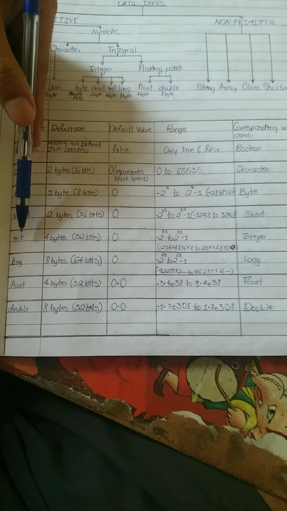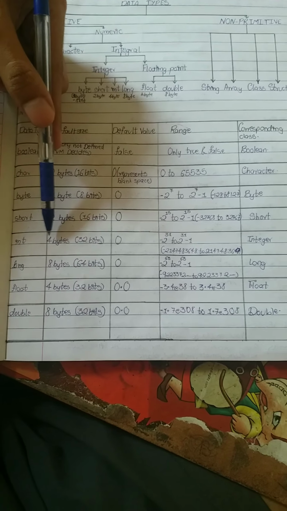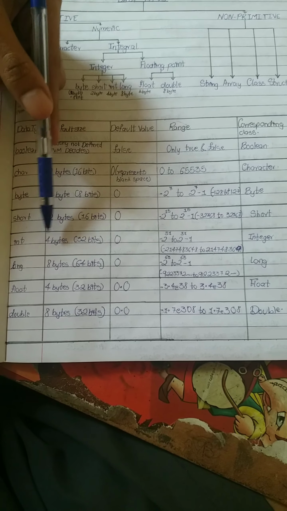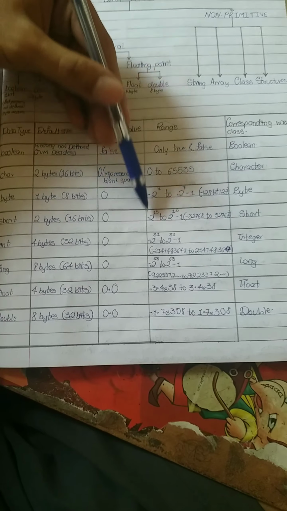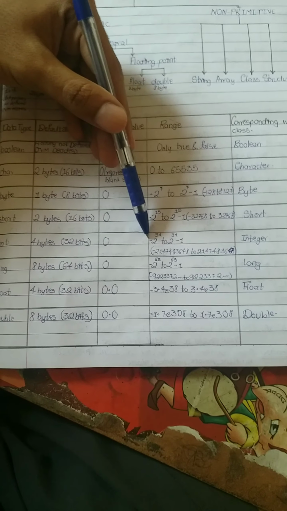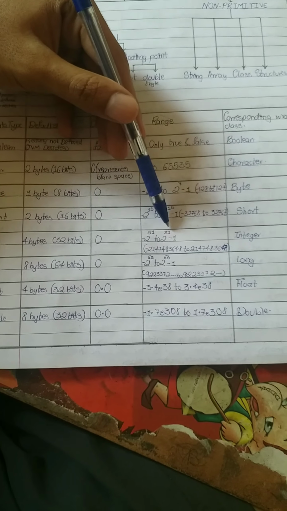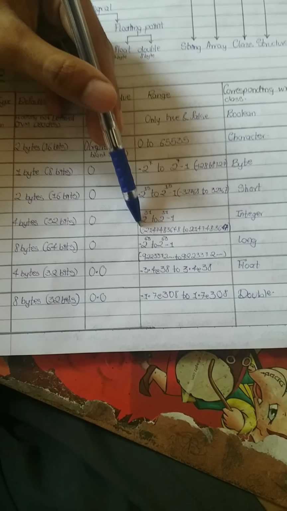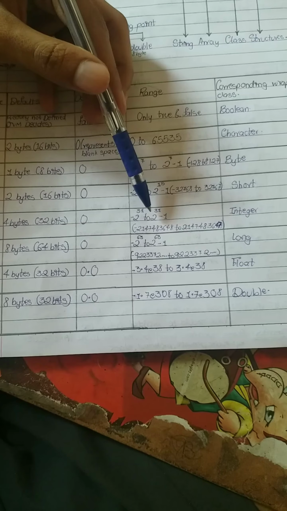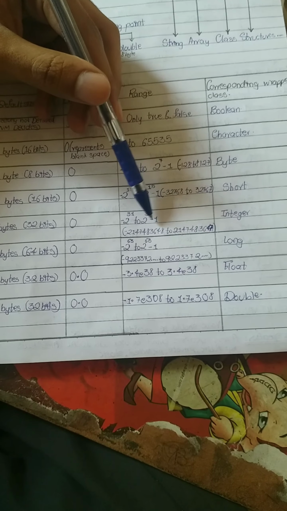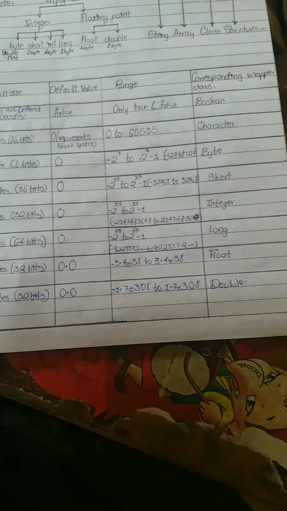Then we have int. It is of 4 bytes, that is 4 into 8, 32 bits. Default value 0. Range is from minus 2 raised to 31 to 2 raised to 31 minus 1, somewhere around minus 2,147,483,648 to 2,147,483,647.